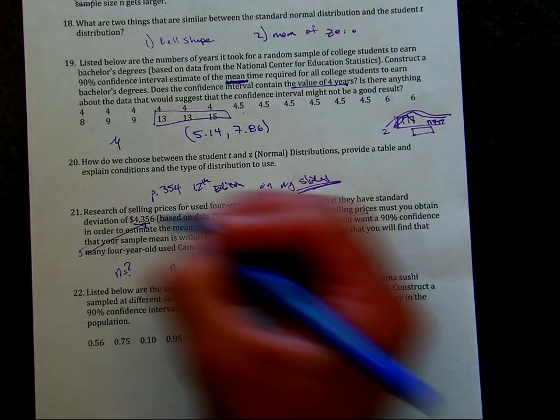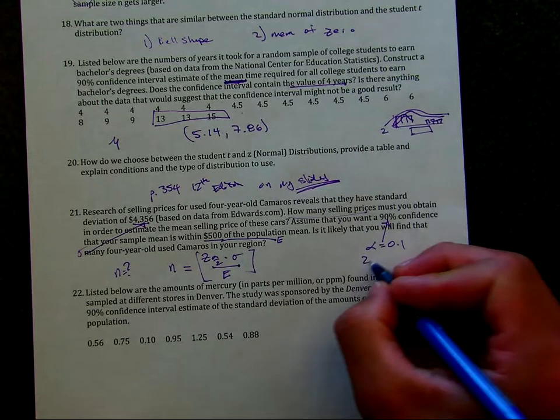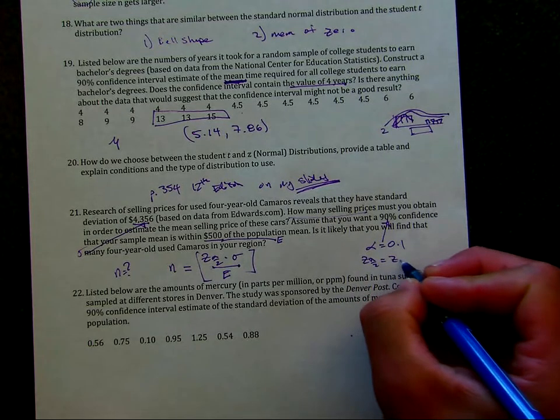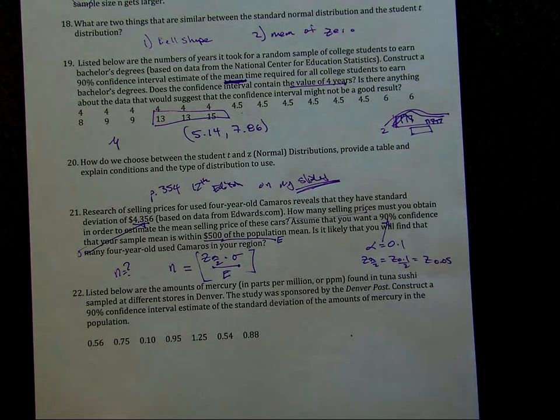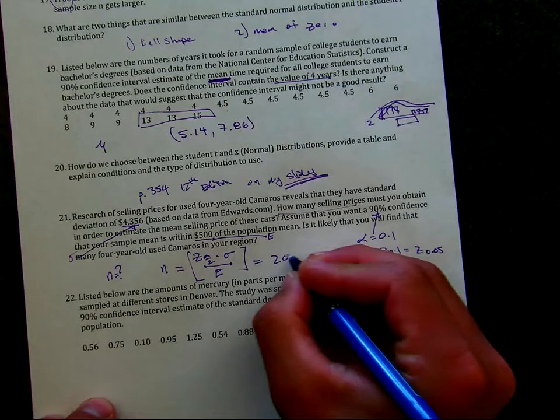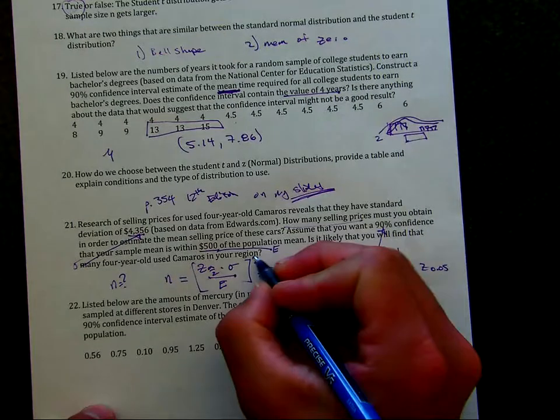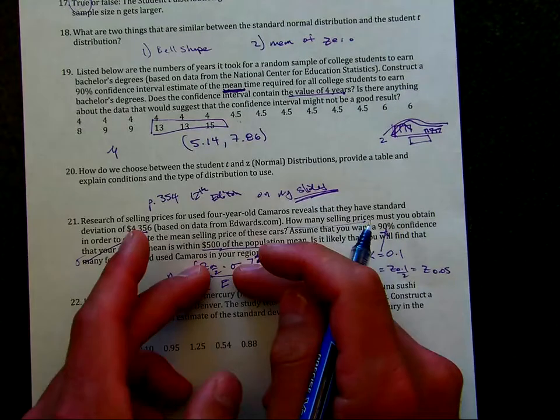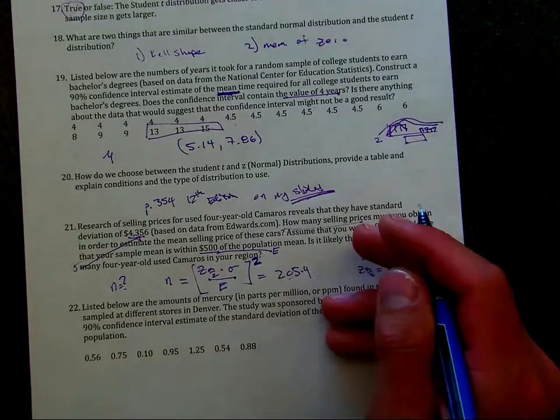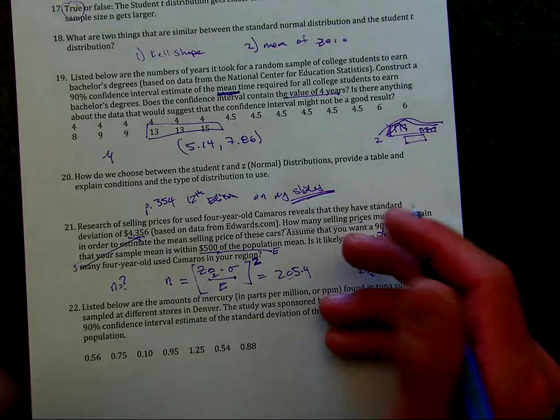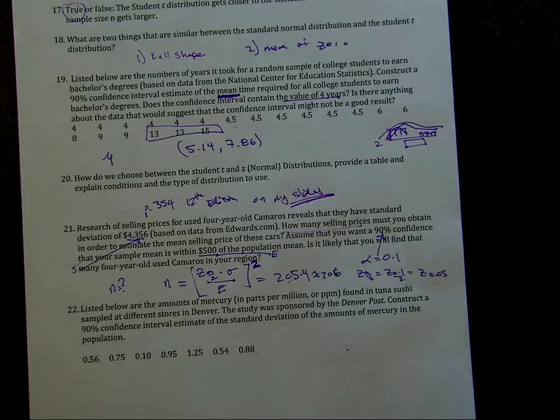And you do Z alpha over 2, which is going to be Z of 0.1 divided by 2, which is Z of 0.05, right? You find all those pieces of information, you should get 205.4. And you're going to have to do this calculation by hand. Don't forget this is squared, okay? So do all the order of operations in the middle and then square it. 205.4, well, that's saying you need 205.4 Camaro sales. Well, you can't have 4/10 of a sale of a Camaro, so you round this up to 206. Okay? Awesome. All right. 22, and we're almost done with chapter 7.